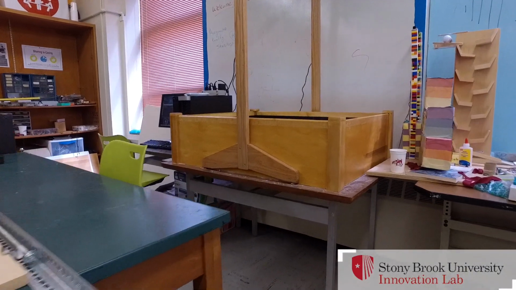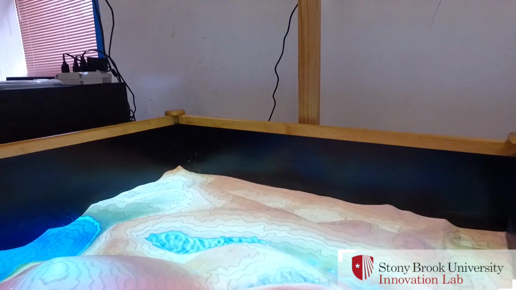So the sandbox works on the principle that it's a box with sand, and you can manipulate the sand, and the relative height is detected by an Xbox Kinect. The Xbox Kinect talks to a computer, which talks to a projector, and the projector displays topographical contour lines and updates in real time. So as you manipulate the sand, it continuously changes that configuration.